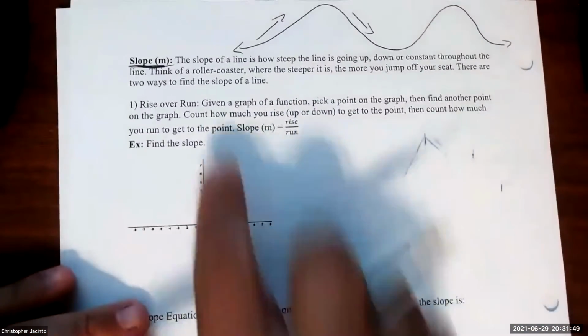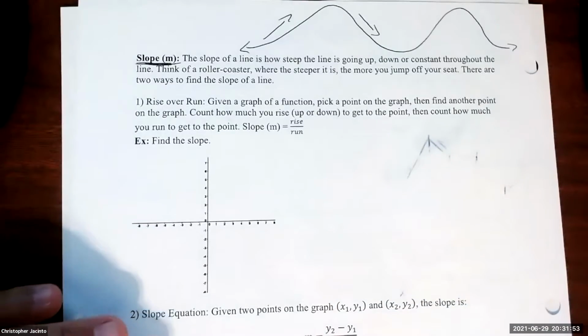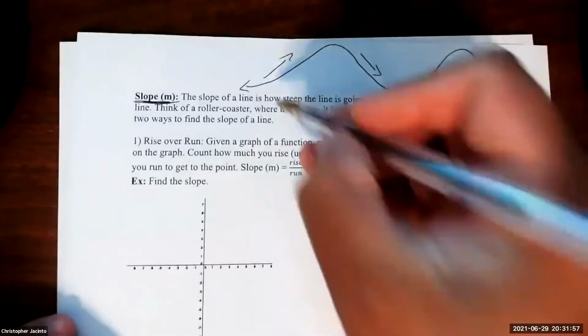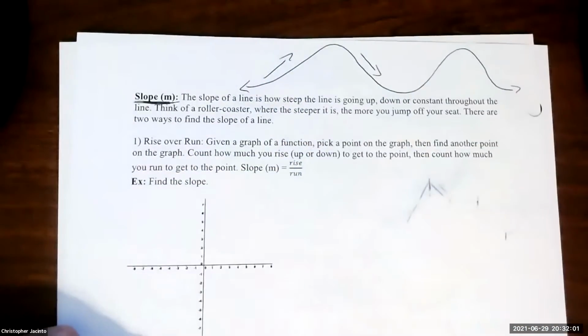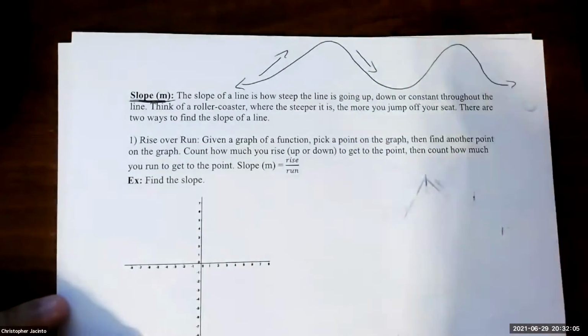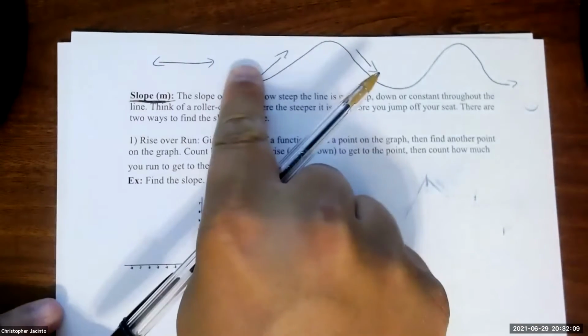Again, the best thing I can think of is a roller coaster, going up and down. So that's essentially what we'd be looking for. Given a line, going this way, for instance, how fast is it going up? Or if it's going the opposite way, how fast are you going down? And if you're constant, how fast are you going from left to right?